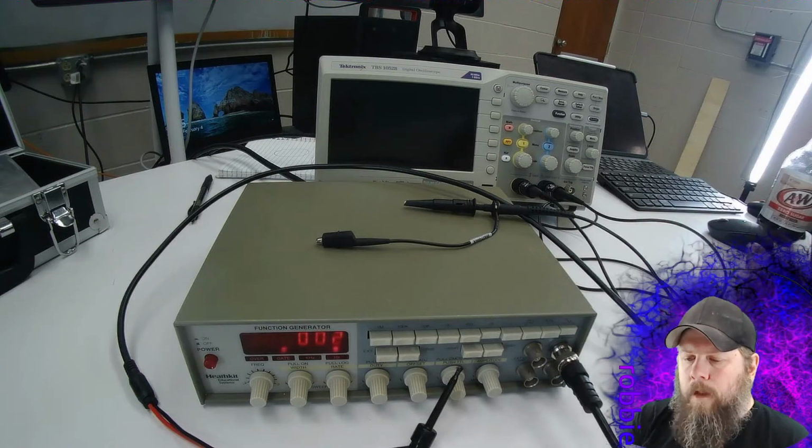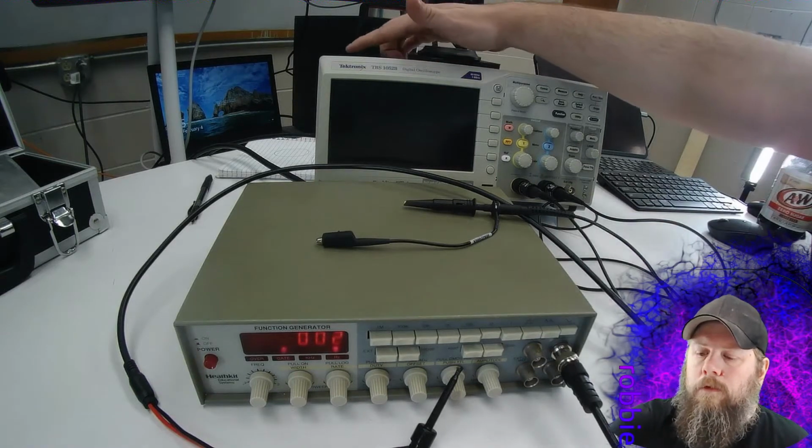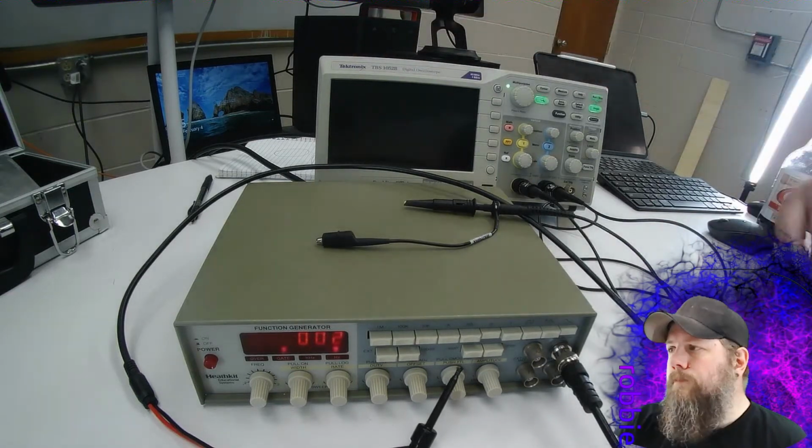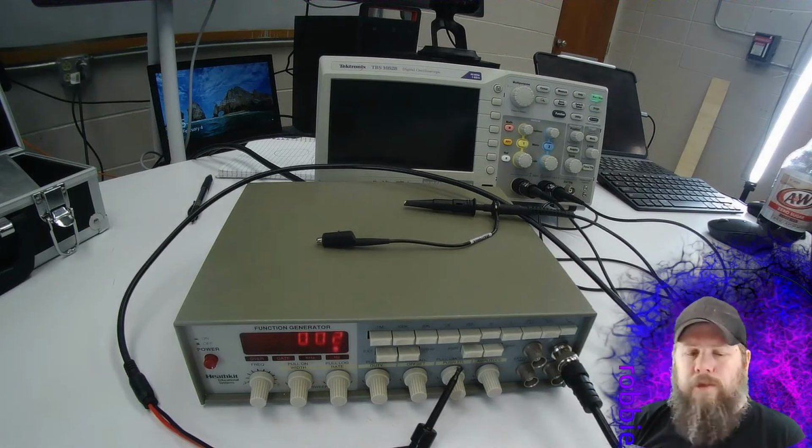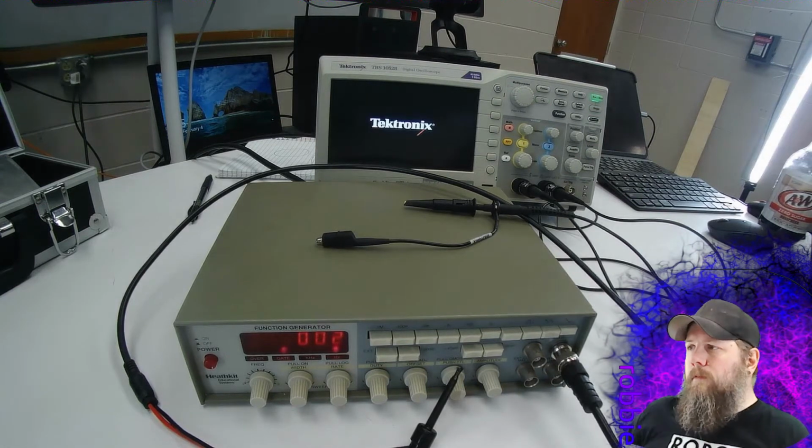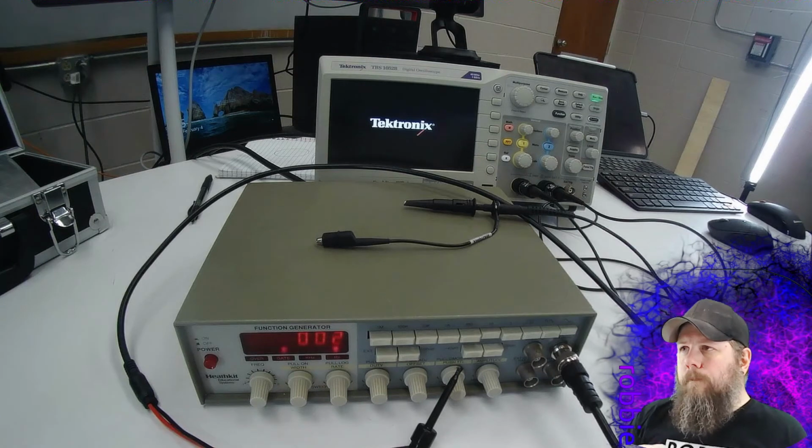All right. So on this particular one, there's a button up here. You push it. It's an electronic oscope, so it's going to take a little bit of time for its firmware to boot up.